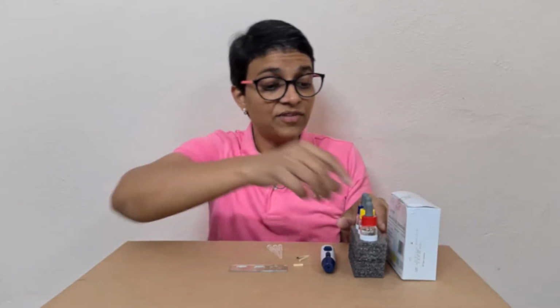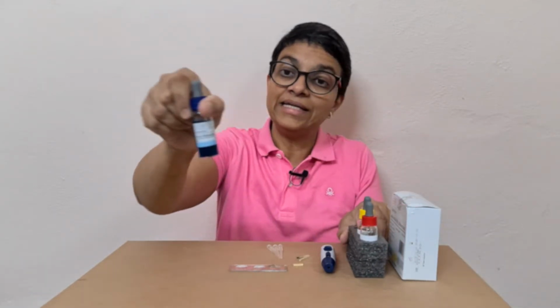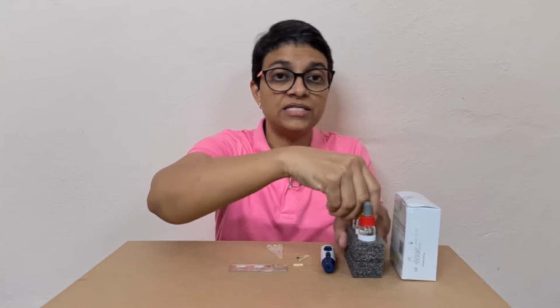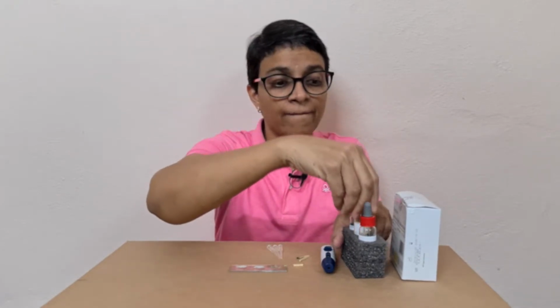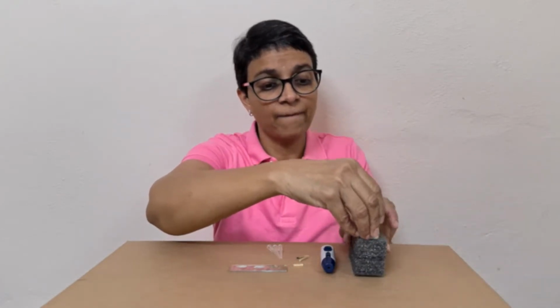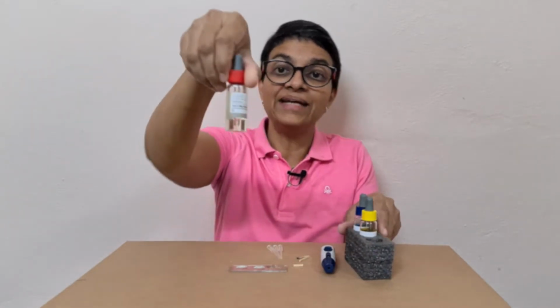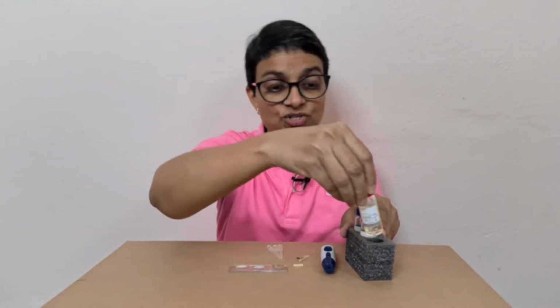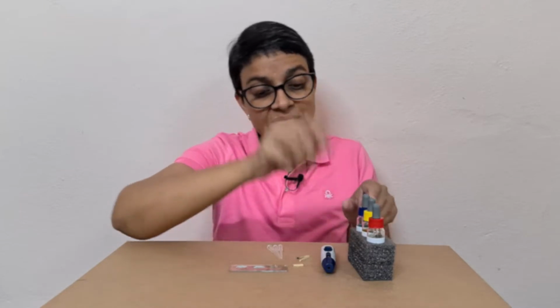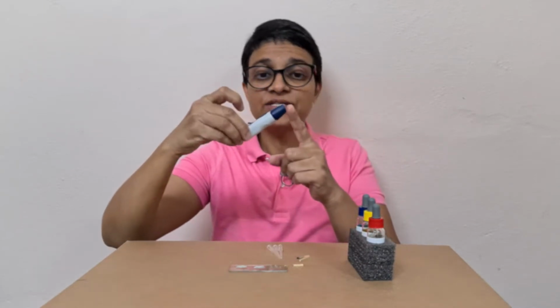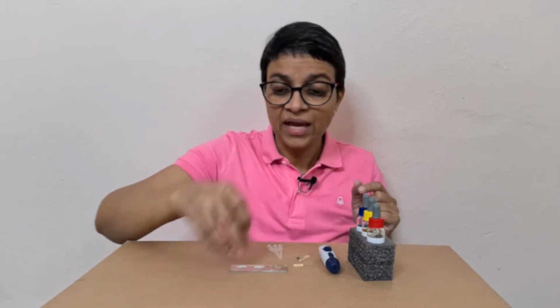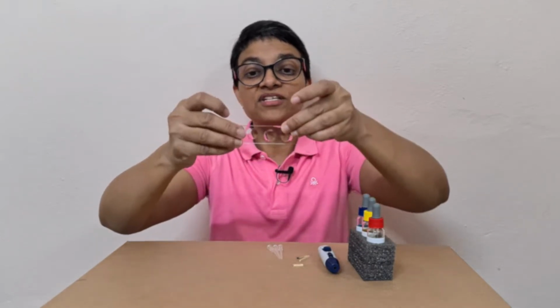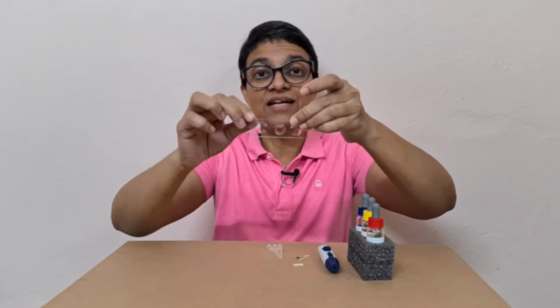We'll be needing the blood grouping kit, wherein we have anti-A, anti-B, and anti-D or anti-RH. We will be needing this kit, one lancet to get the blood, and then a depression slide, a 3 cavity depression slide we call it.